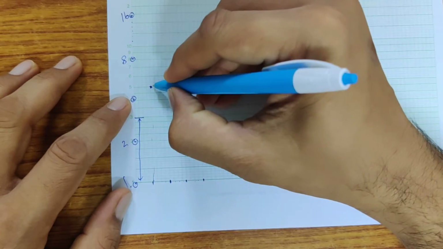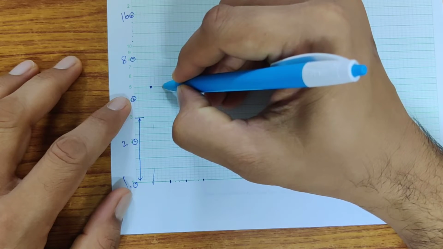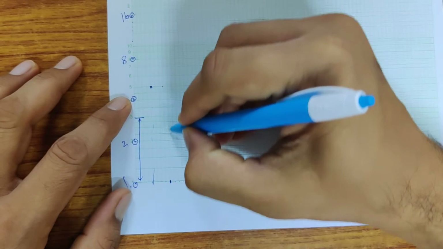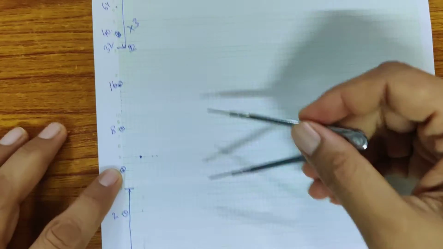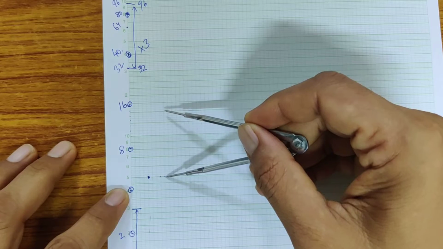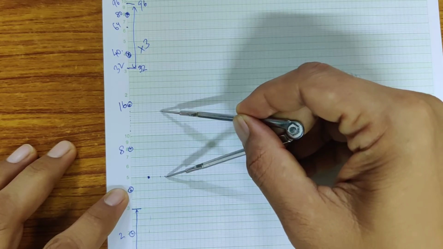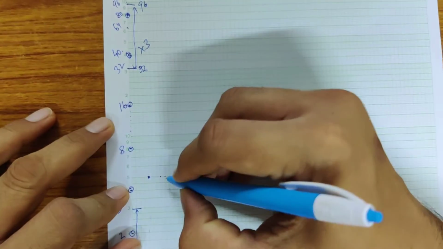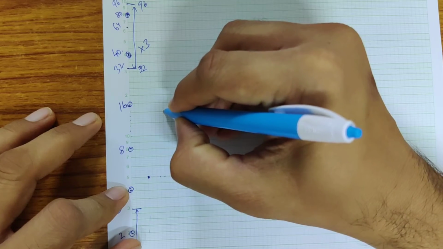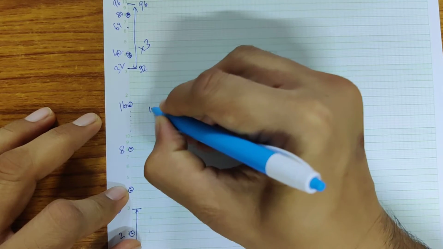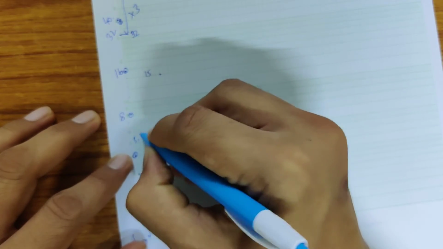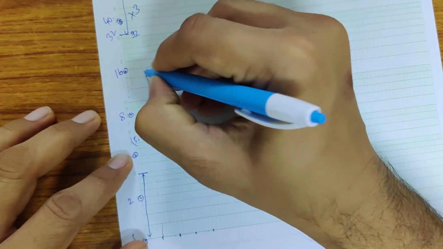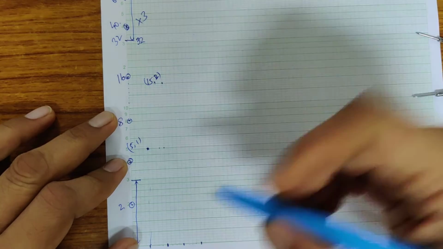Then to get the next point, I move right about 4 points here, and from here I'm going to use my divider, and I put it here. I get 15. Okay, so this is 15. We're going to call this 5 comma 1, then this is 15 comma 2. This is my second point, right?